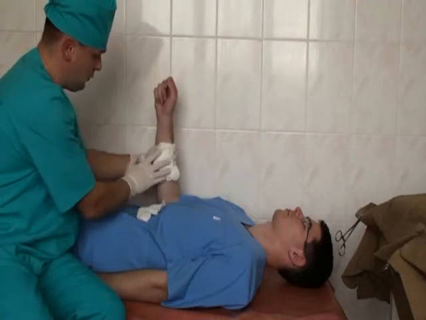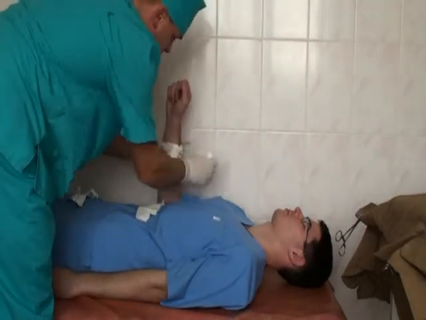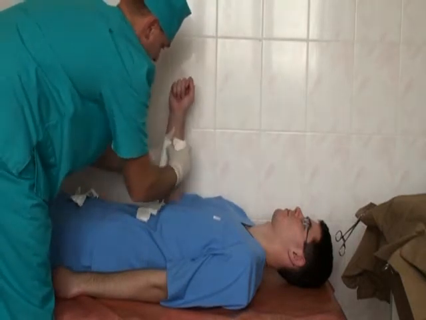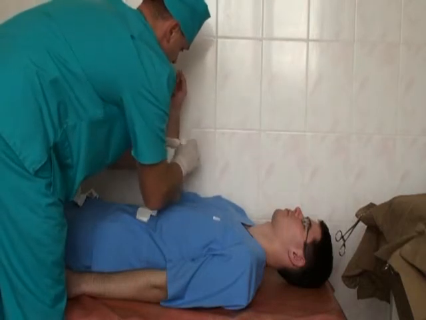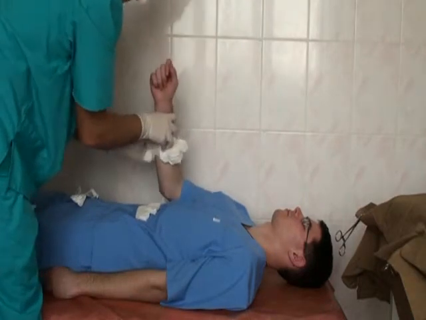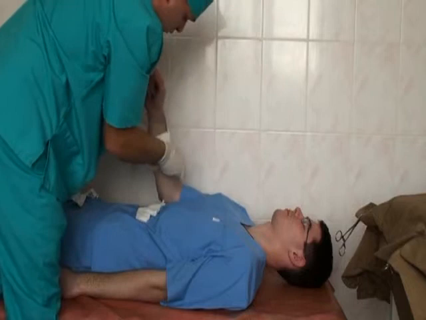The technique of appliance of compression bandages is: first, it is important to be sure there isn't any foreign body in the wound, glass, wood or metal splinter. Free the wound area of clothes and lift the injured limb above the heart level, with the patient lying down.